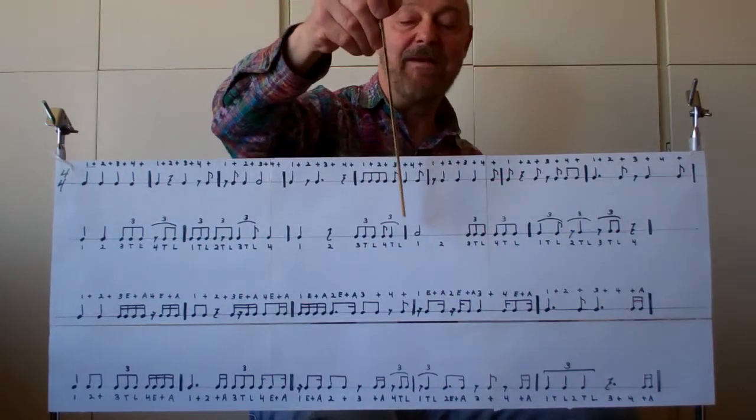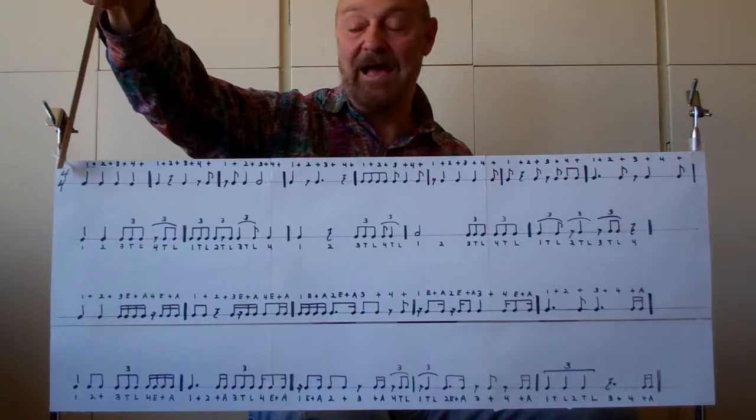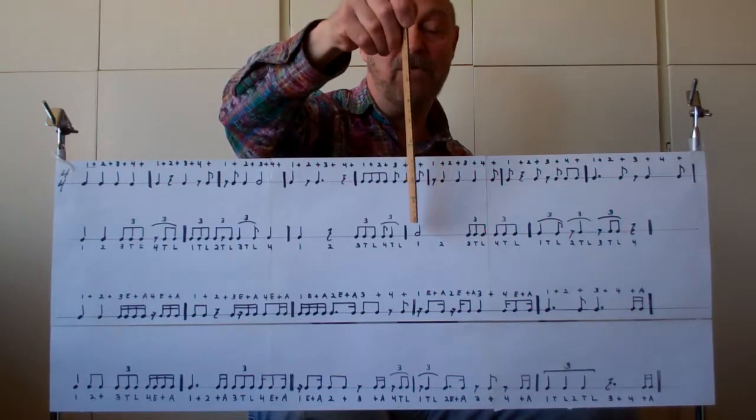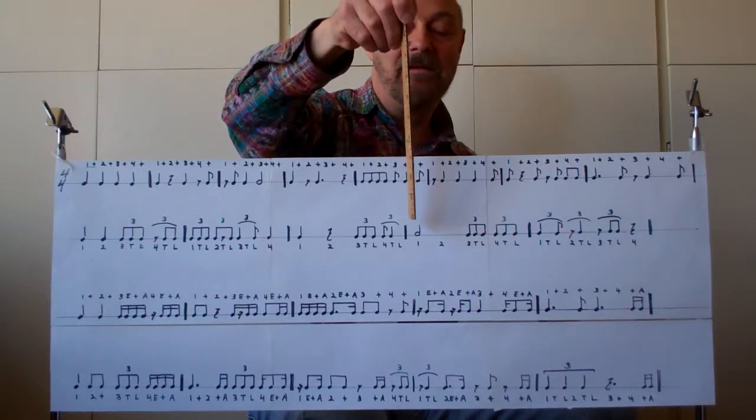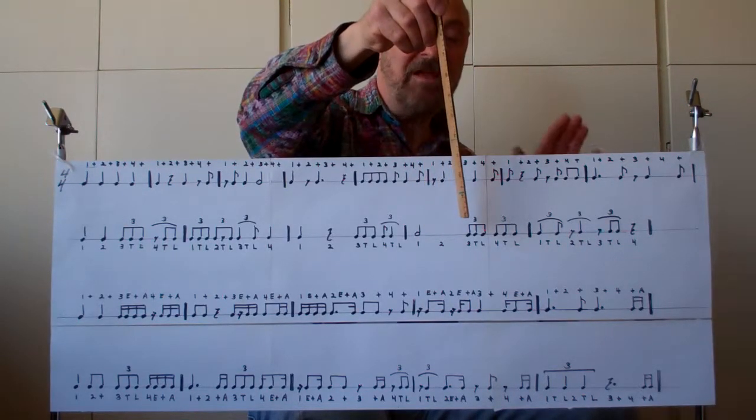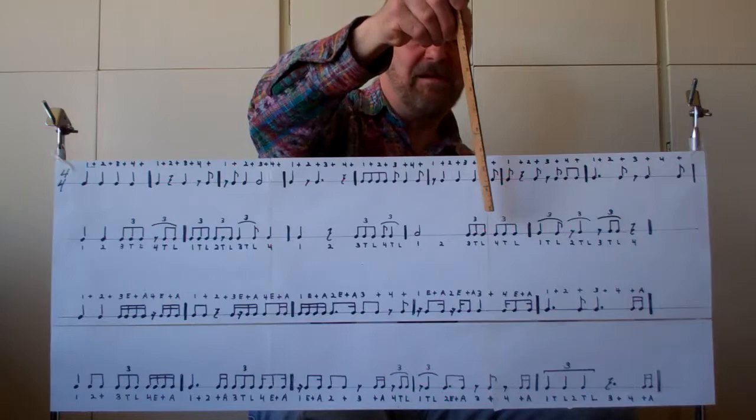Half note takes up 2 pulses because we're in 4/4 time. Quarter note gets the pulse. Half note takes up 2 of them. 1, 2, 3 triplet, 4 triplet.